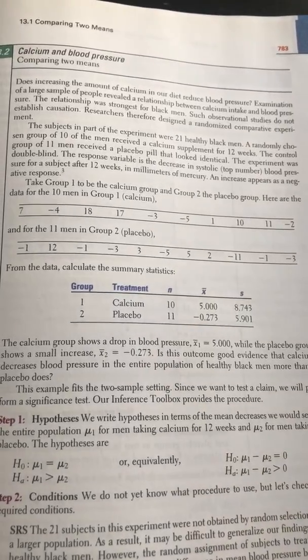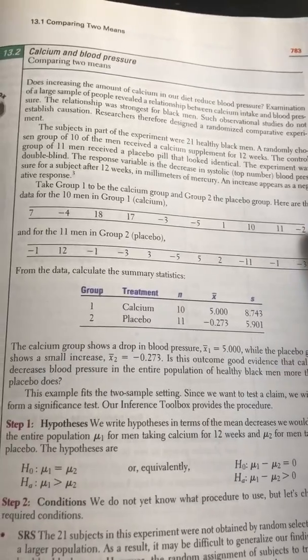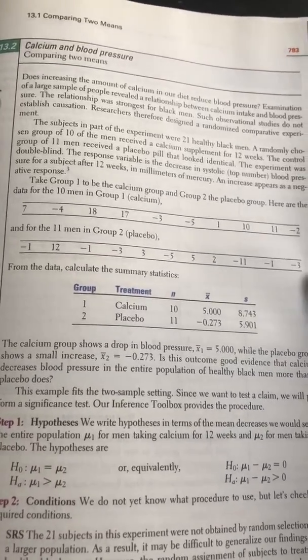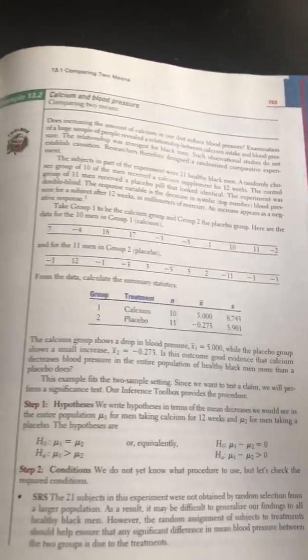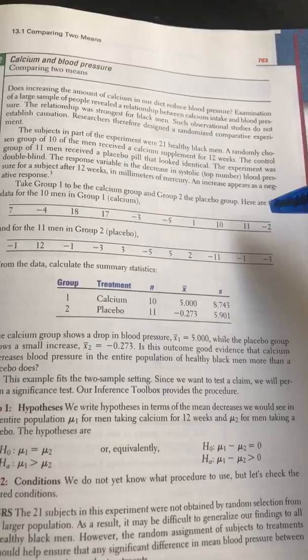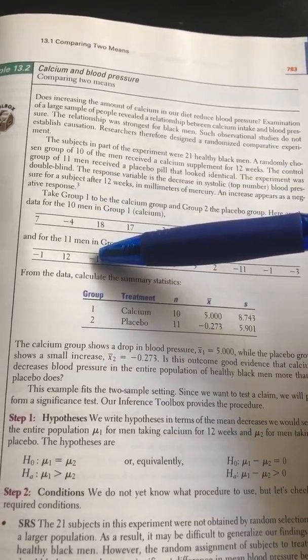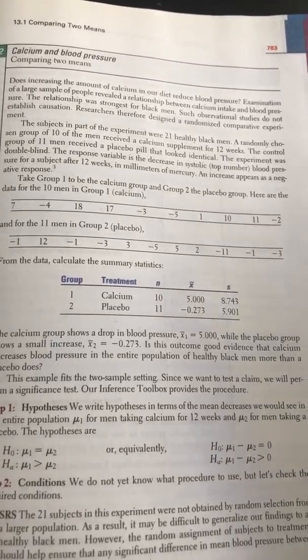So they did a controlled study in which they got 10 men to be in one group, and they took calcium, and then 11 men in the other group took a placebo. So just a reminder, in a two-sample t-test, our sample sizes do not have to be the same. So here we have 10 and here we have 11, and that's okay. They don't have to be identical.